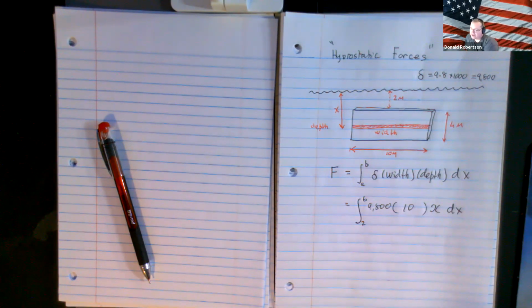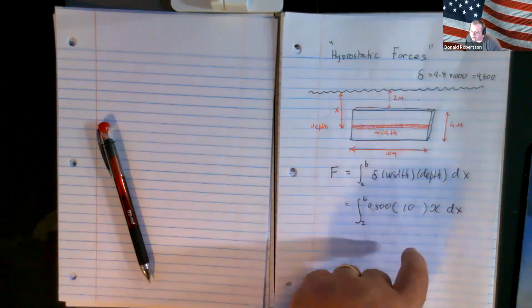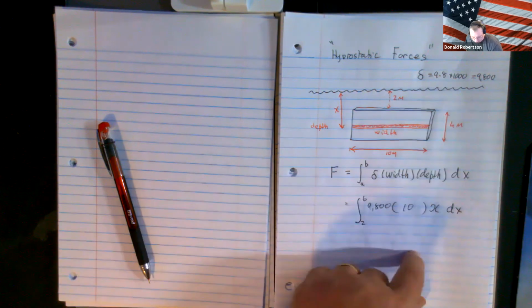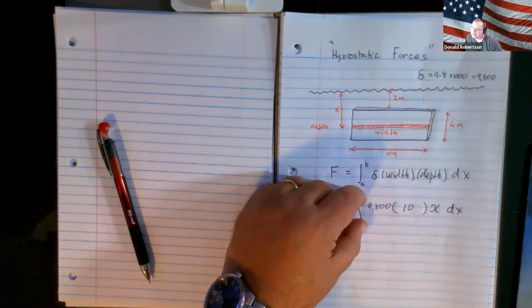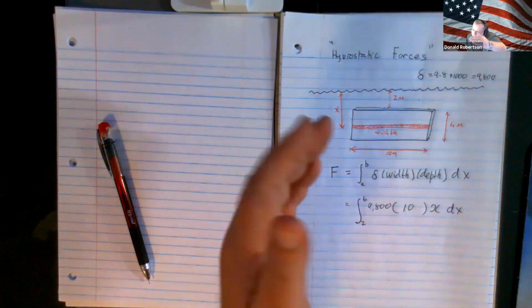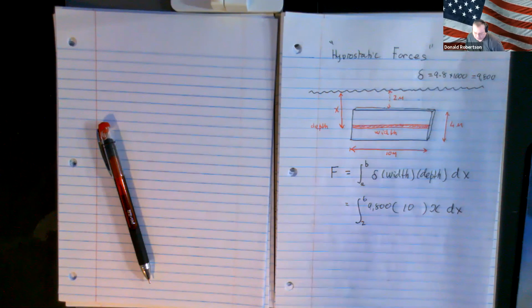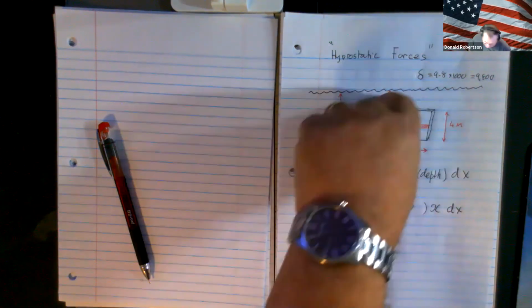The depth at 2 to the depth at 6. Couldn't I bring this plate and move it down much lower? If I moved it down much lower, wouldn't these be the only two things that would change? Maybe it's from a depth of 20 to a depth of 24. So these aren't arbitrary, they depend on the story as well.